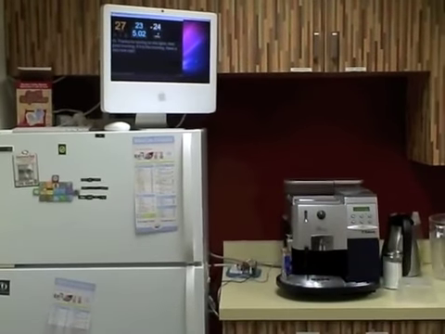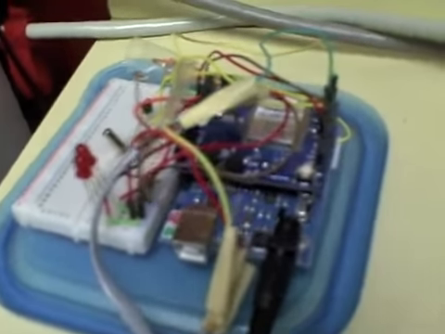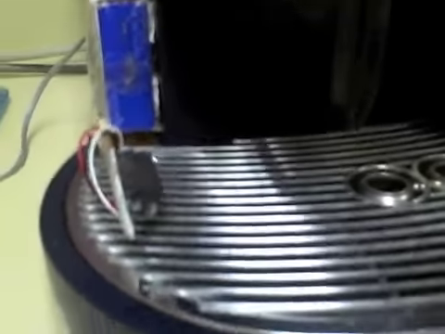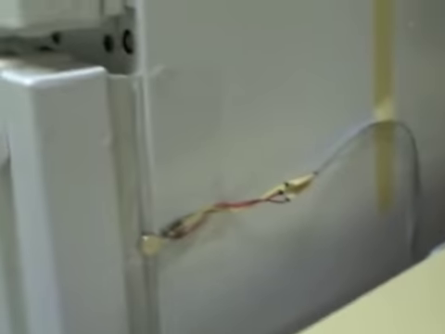Here's a quick Arduino setup we've made in our office. As you can see, this is the Arduino itself. It has Y shields and sensors for temperature and light. There's also sensors on the coffee machine and on the fridge.